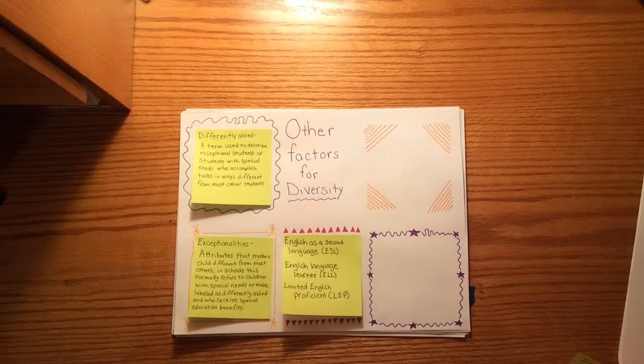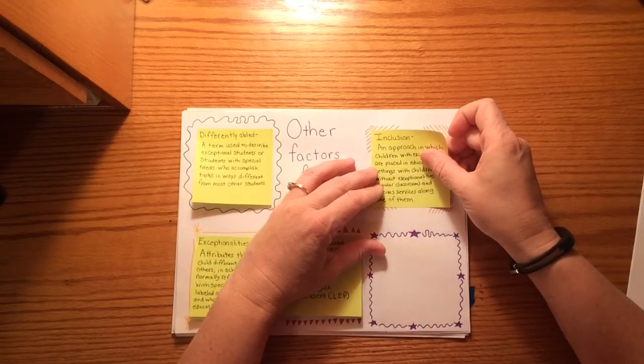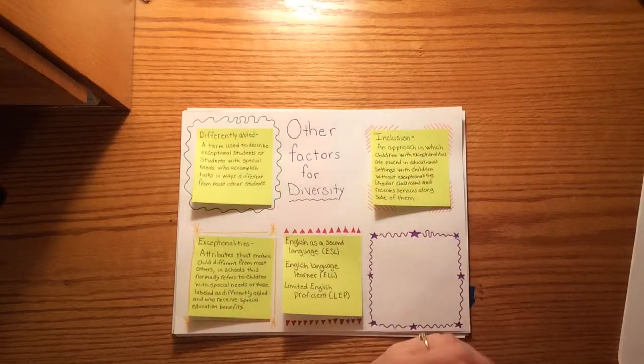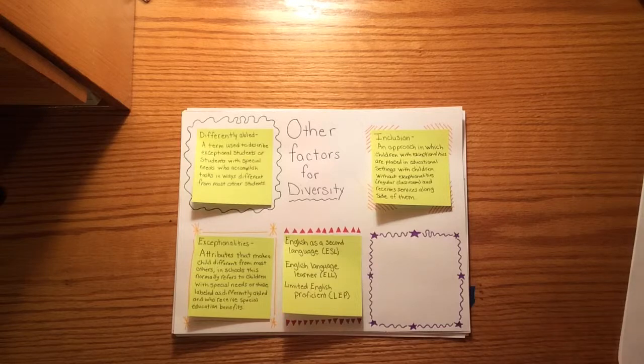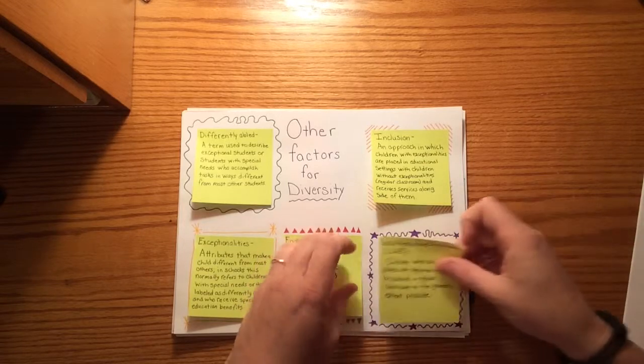So when we take the differently abled, the exceptionalities, the cultures, and everything into consideration in our classroom, how do we make our lessons include those students? Well, it's called inclusion, an approach in which children with exceptionalities are placed in educational settings with children without exceptionalities, the regular classroom, and receive services alongside of them. We should include every student in our classroom, every culture, every need, every different ability of every student in our classrooms.